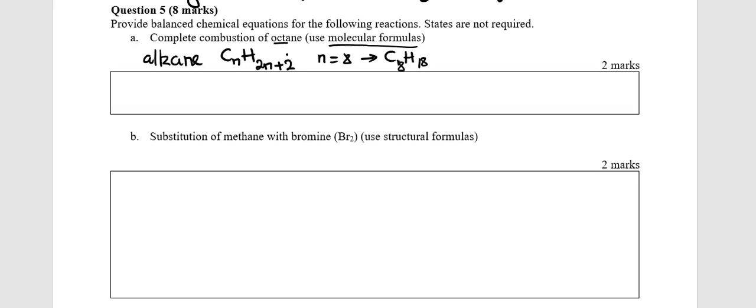I mean, you really want to save time as much as possible. What if I give you decane? You don't want to draw 10 carbon and 22 hydrogen atoms, and if you count them wrong, it will stuff up your equation.